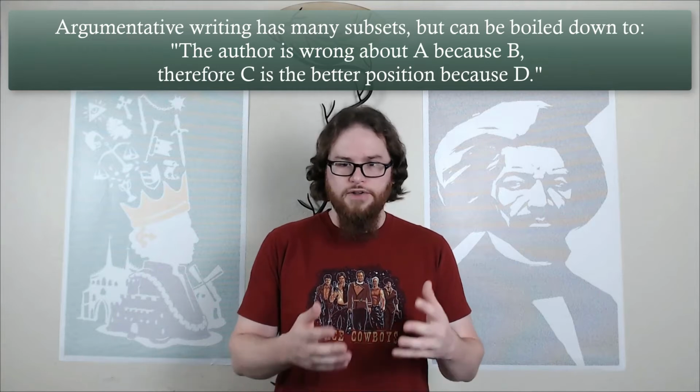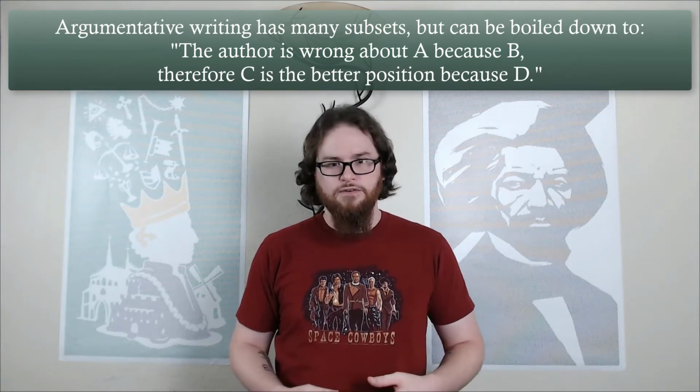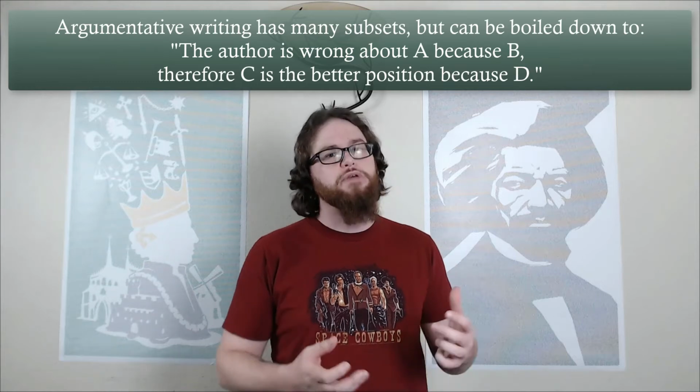Argument. An argument requires certain things that analysis and even evaluation cannot provide. An argument is a conversation where you justify your position on a clearly defined, debatable topic, confront skeptics by defending your ideas honestly, and convince your opposition to rethink their stance or reasoning. The author is wrong about A because B, and therefore C is a better explanation because D.